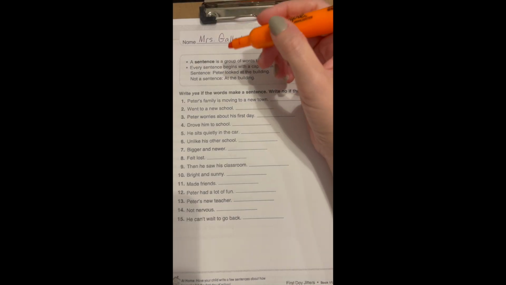Hello students, it's time to start our practice worksheet about sentences. So we're going to start with the basic concept of a sentence. You're going to need a highlighter and a pencil.